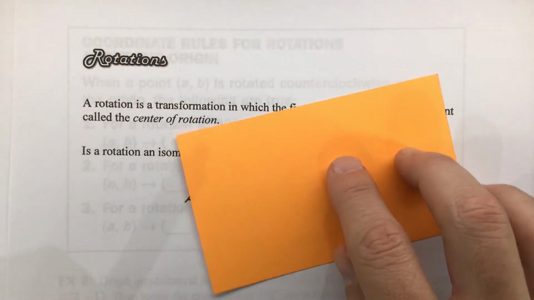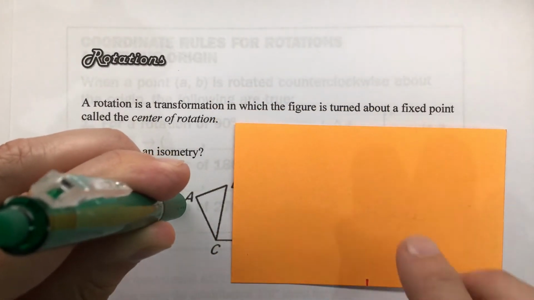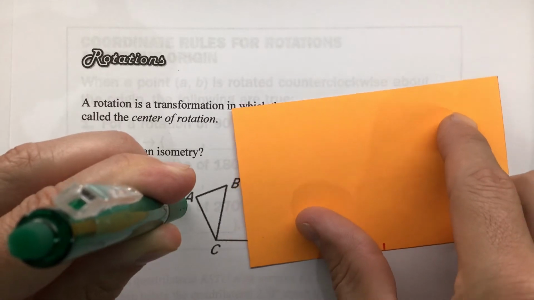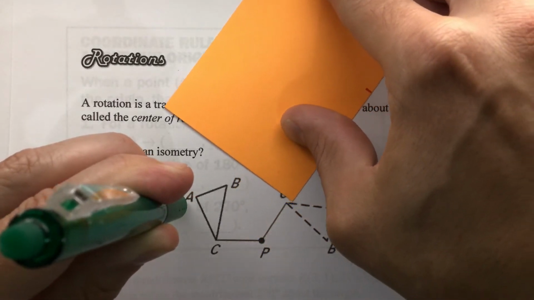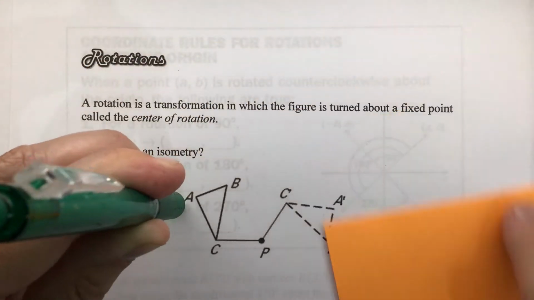And then you can have the point completely outside of it as well, right? I could maybe put a point here. When it rotates, it's going to maintain a distance around that point as it spins like that.